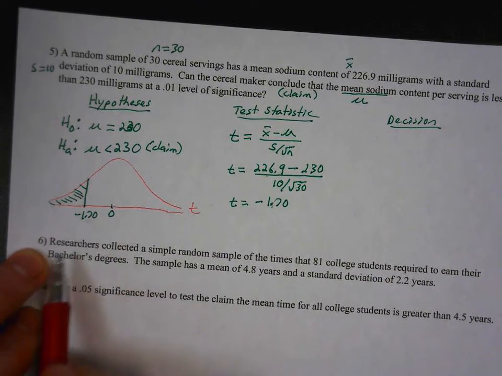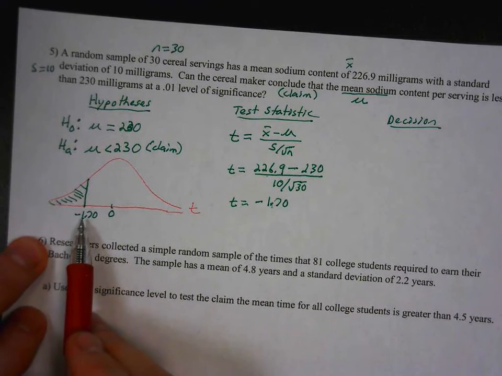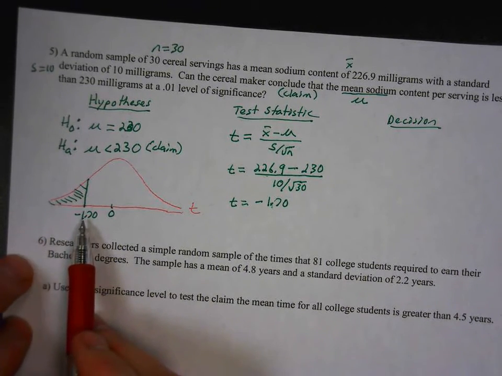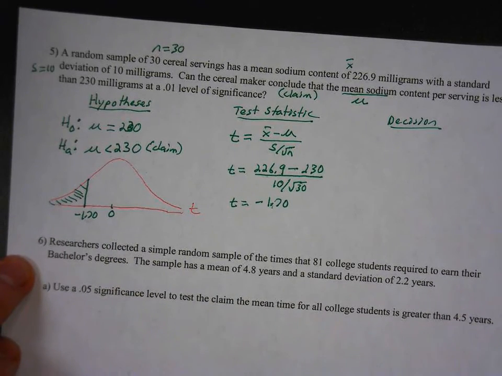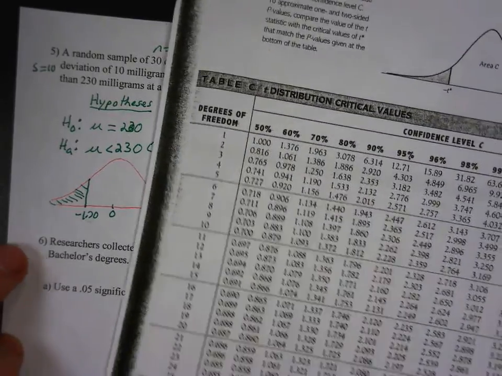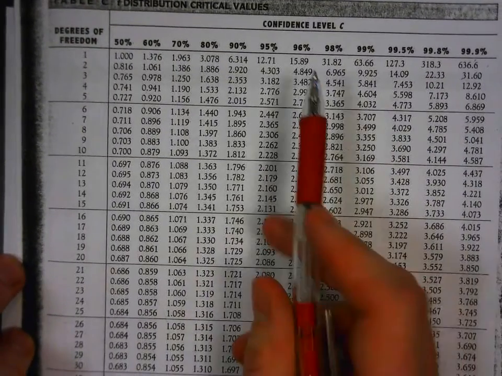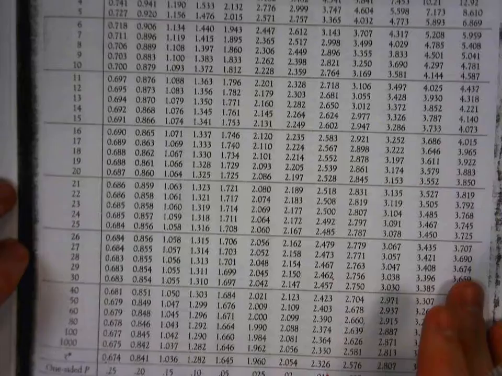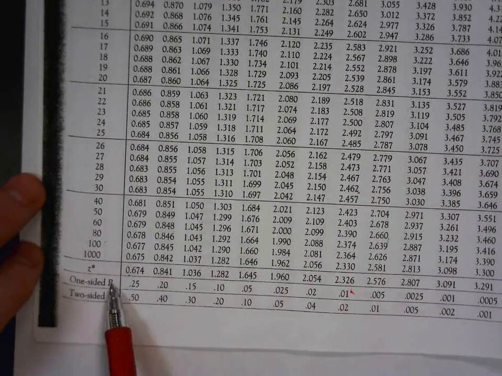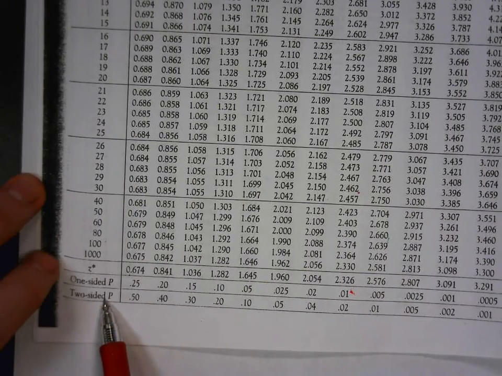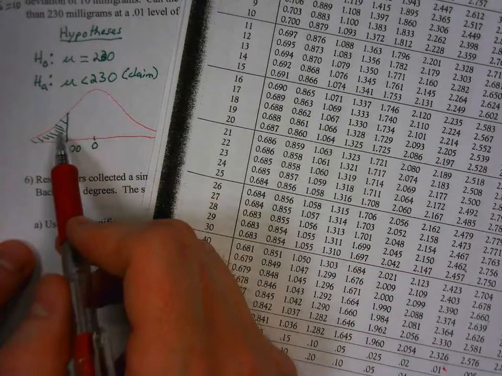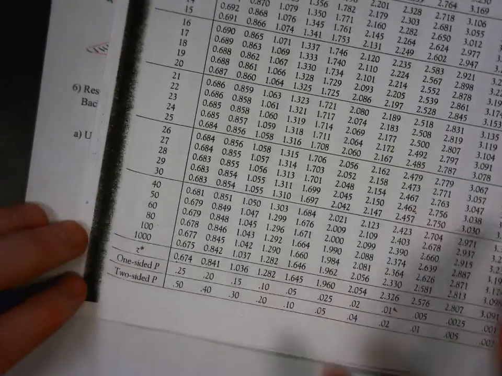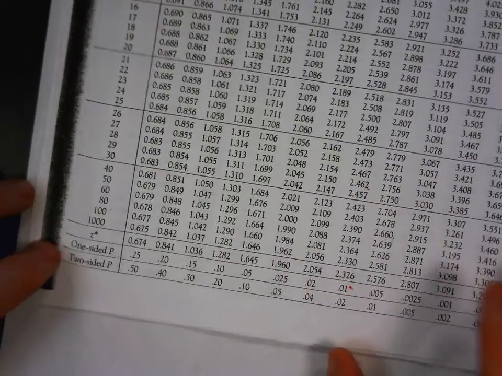So essentially we're trying to find the probability that t is less than negative 1.70. We have a little bit of a problem with that because of our t distribution when we go to the table. We did confidence levels and confidence intervals before. Now we're looking at whether we have a one-sided p-value or a two-sided p-value. When you look at the bottom of the table, we're shading to the left because of the less than 230, so we're only shading one side of the curve.